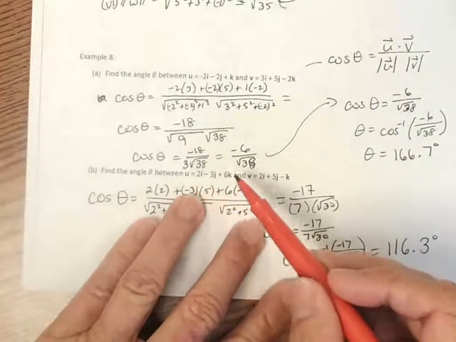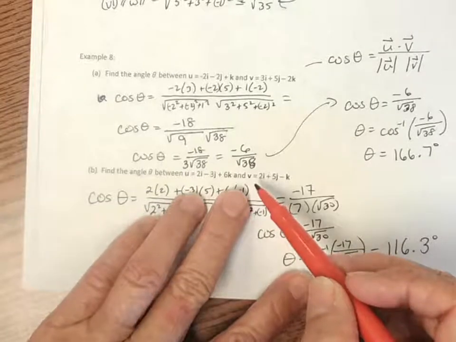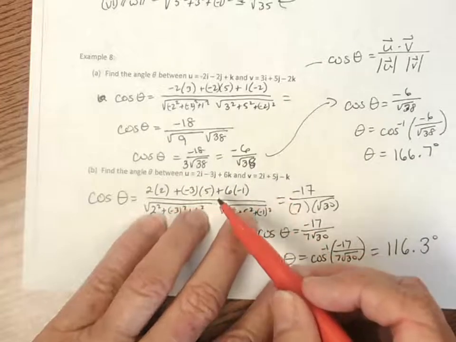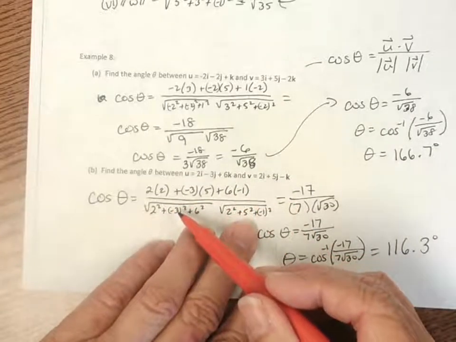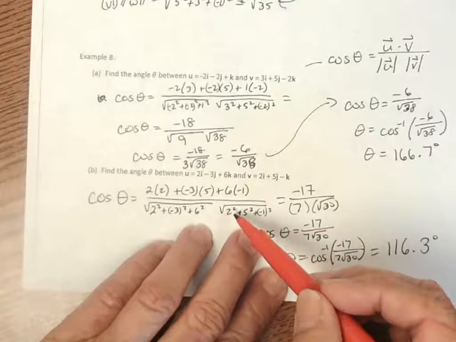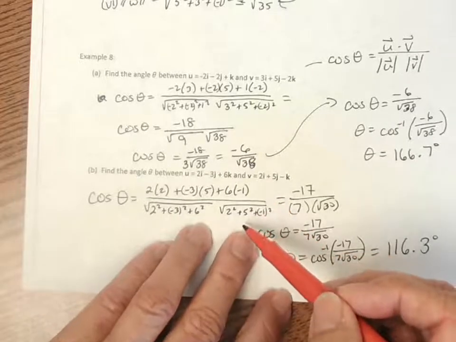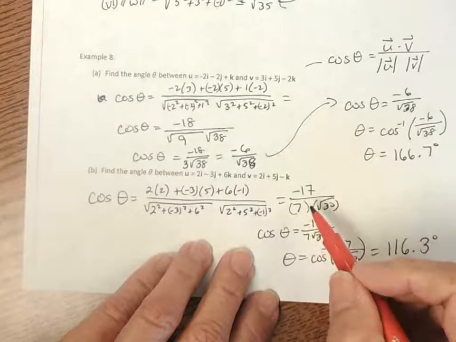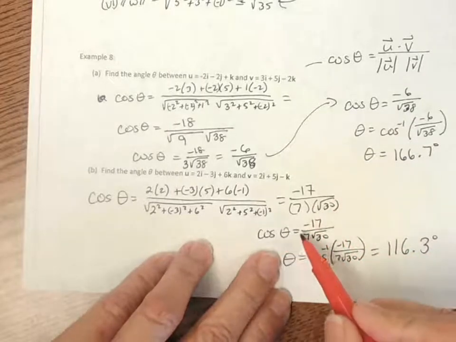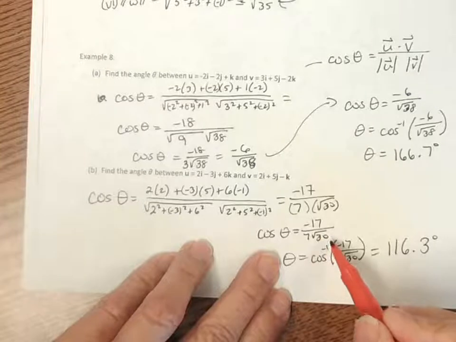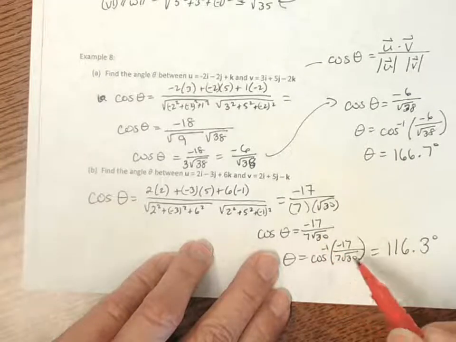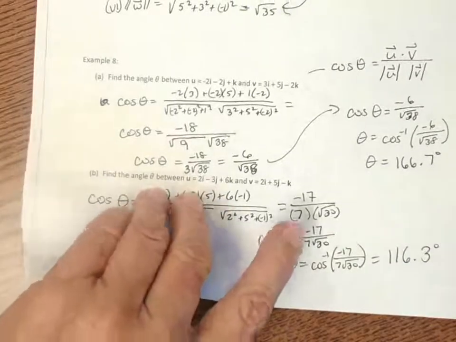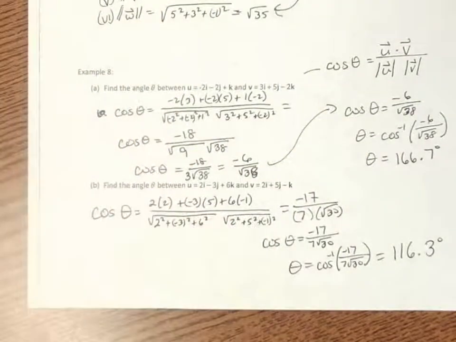Here's the second one. Again, we've got vector u and vector v, and I want to find the angle between them. So I take the dot product of u dot v divided by the magnitude of vector u times the magnitude of vector v. And again, this is simply plugging in numbers and doing the arithmetic. So we get cosine of negative 7 over 7 square root of 30. Take the inverse cosine of that, and we get an angle of 116.3 degrees. Okay, there you go. You have that.